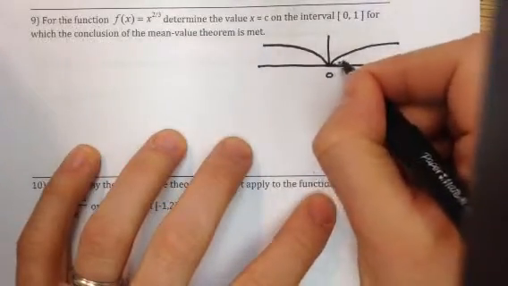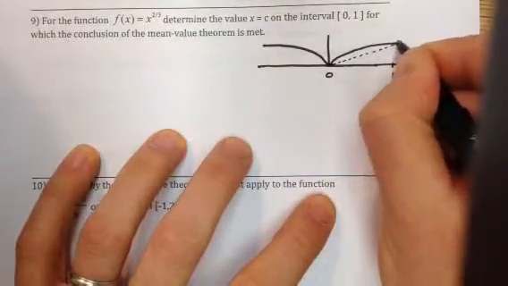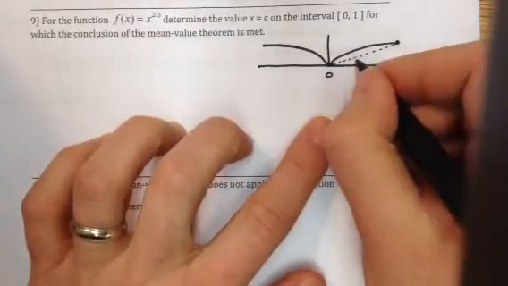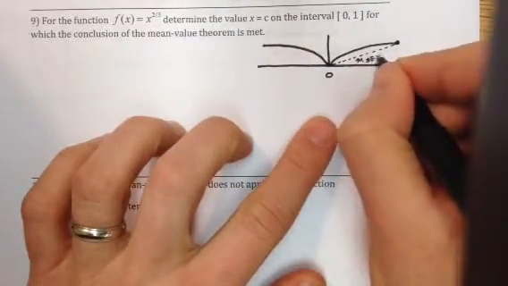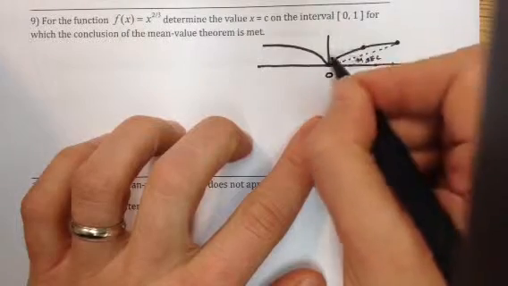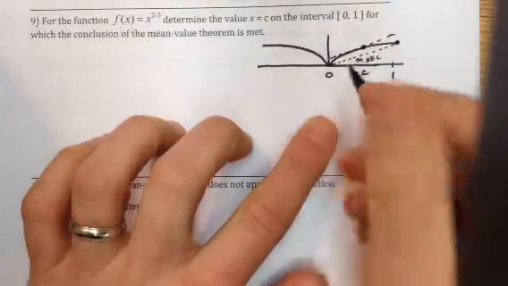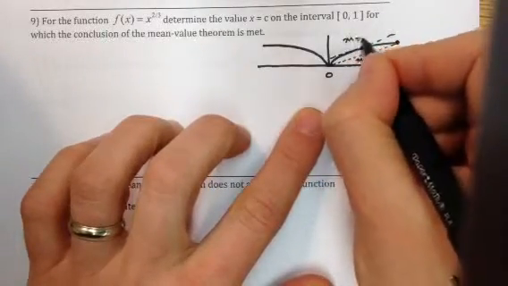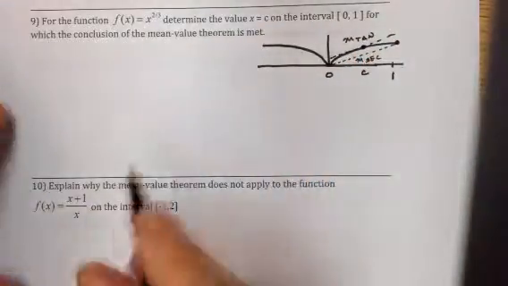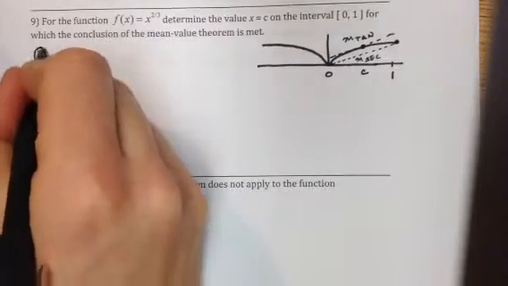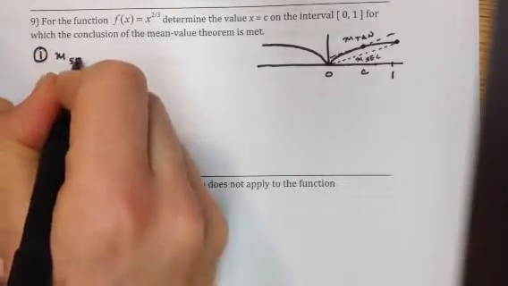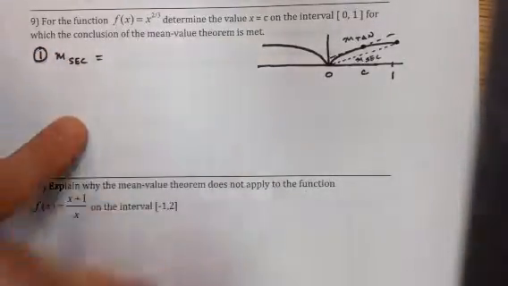And we know that the function is continuous and differentiable on an interval. So this right here would be the slope of the secant. And we want to find that point right there, which we're going to call C, where the slope of the tangent is the same. This is a 3-step process. Step 1 is to find the slope of the secant, or in other words, the average rate of change.